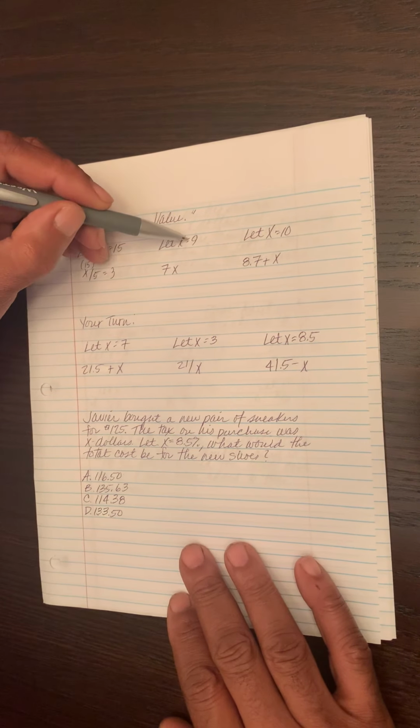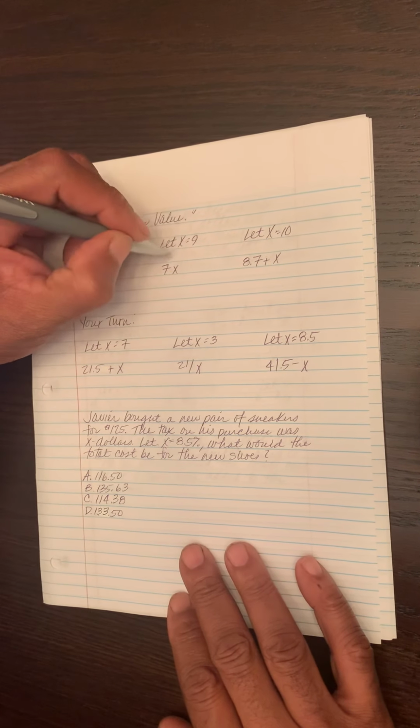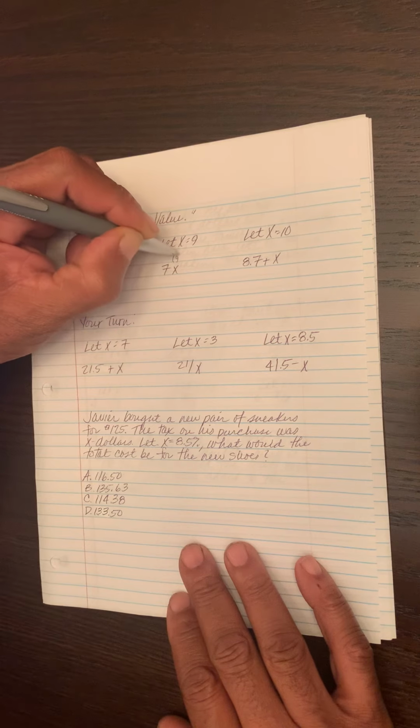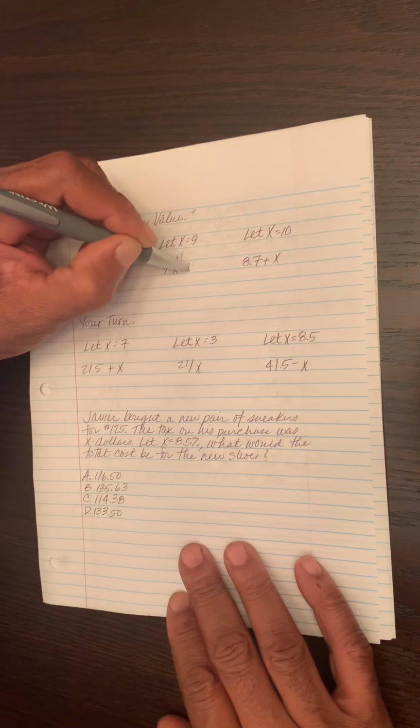Here, let x equal 9. We have a multiplication problem where the coefficient and variable are side by side. So we're going to plug 9 in for x. And 9 times 7 is 63.